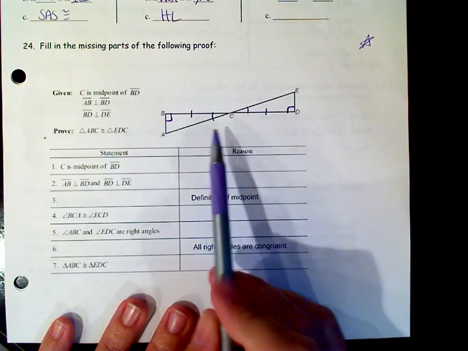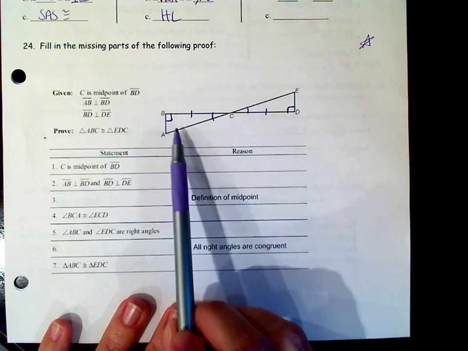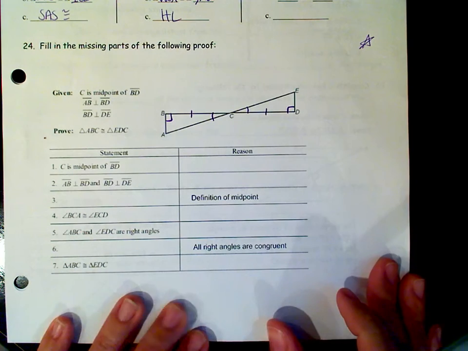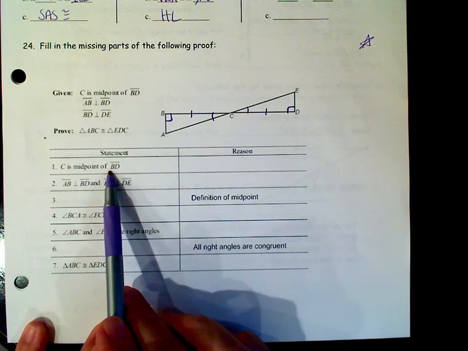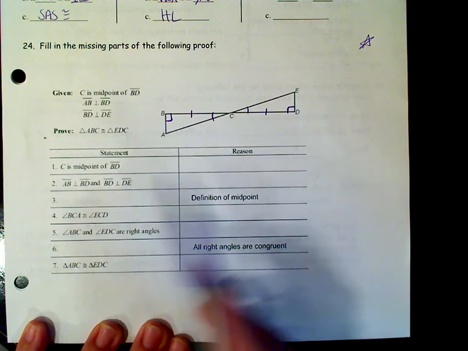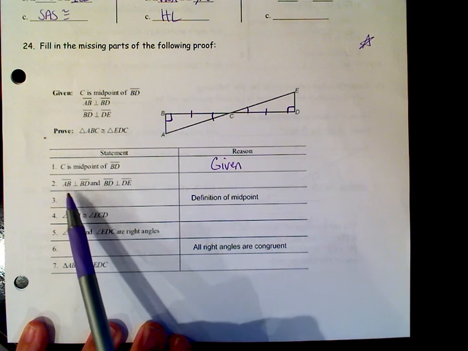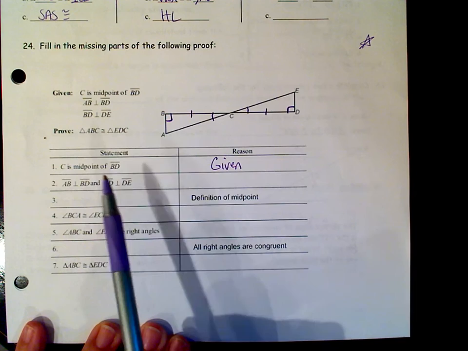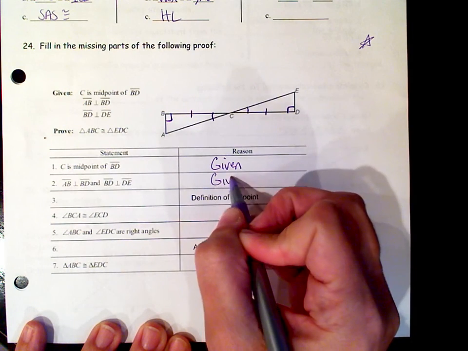So if we look at these two triangles, we can prove they are congruent by angle, side, angle. So now we just need to write our proof. The first thing in our proof, it says that C is the midpoint of segment BD. That is given. It also says that segment AB is perpendicular to segment BD, and segment BD is perpendicular to segment DE. That's also given.